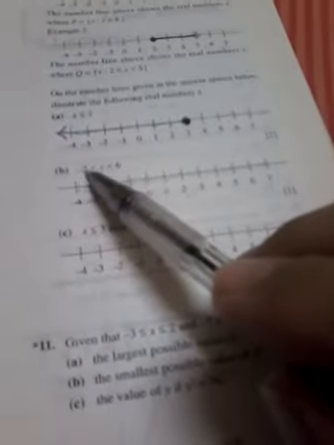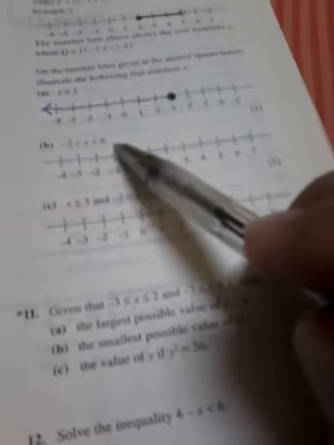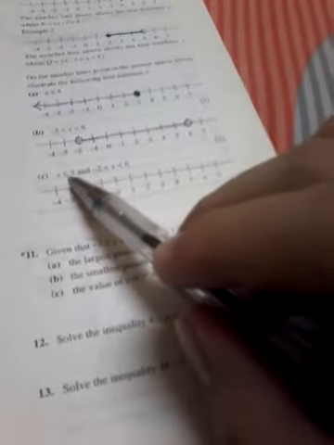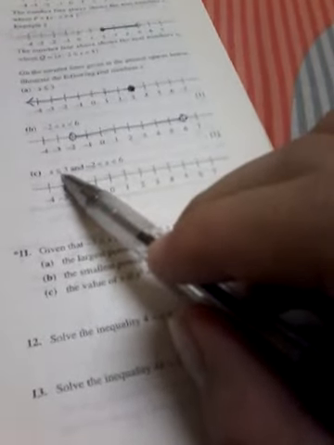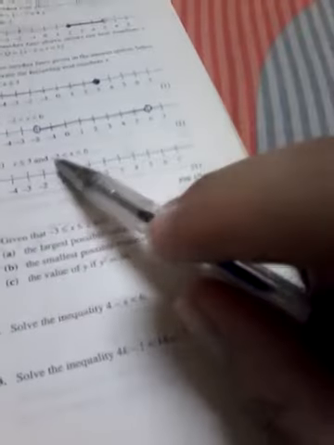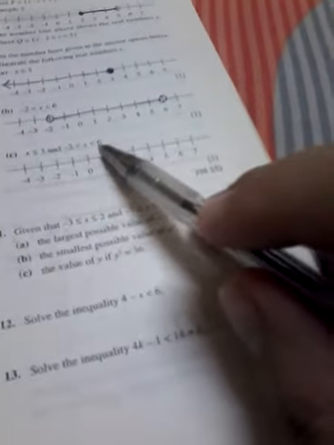Next, minus 2 smaller than x, smaller than 6. So it's not inclusive at all. So it's an unshaded circle. So we have minus 2 unshaded, 6 unshaded. So the answer is the line between them. And the last one, we have x is less than or equal to 3, which is done over here.